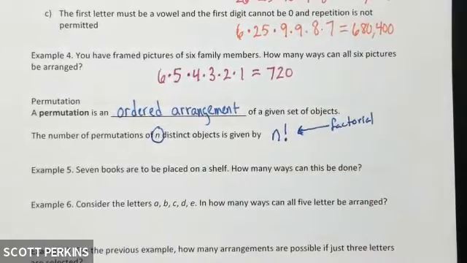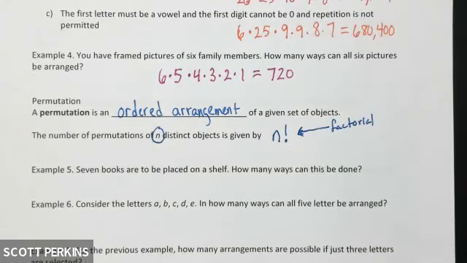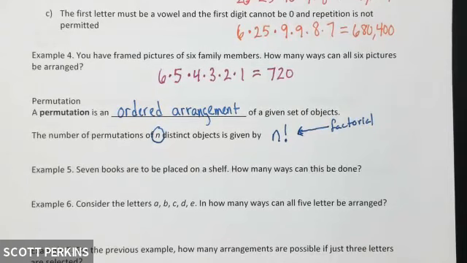It doesn't mean to say n really loud. What the factorial means is you keep multiplying every whole number from where you start until you get to 1.